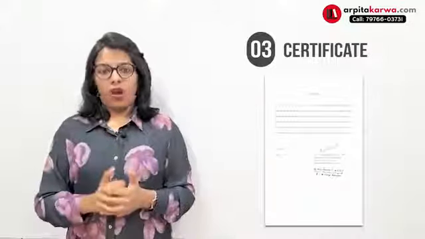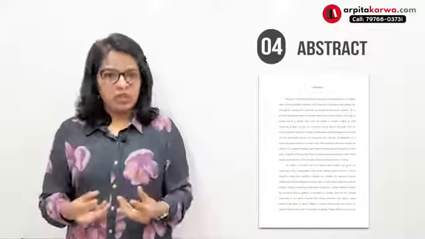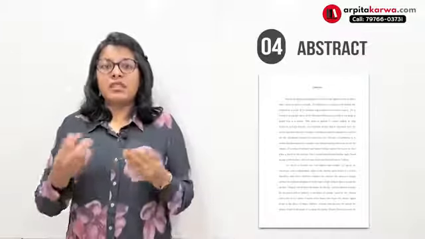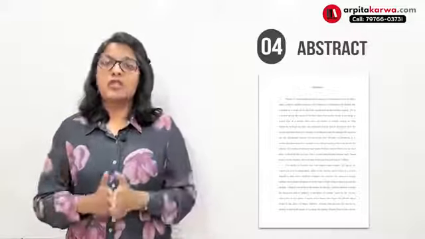After the certificate page, you have another page attached. Now this page is important because this page contains the abstract. Now what is an abstract? Abstract is basically a summary of your PhD. We would not specifically say it's a summary, we would say it's basically an introduction which is going to tell other scholars what your PhD is all about.